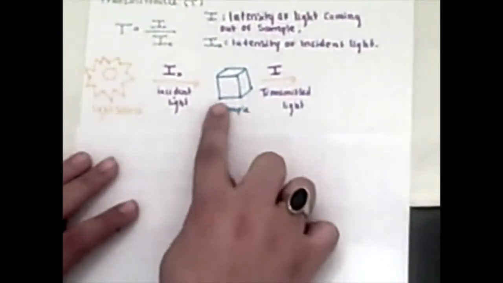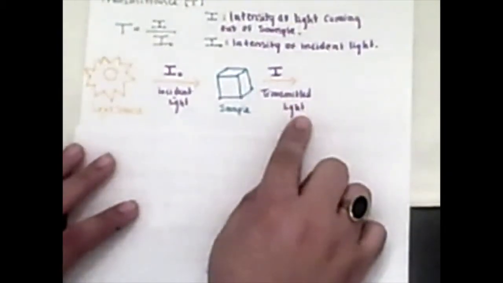This is a sample, and then the transmitted light is the intensity. Transmittance is the intensity of the light coming out over the intensity of the incident light. If no light is transmitted, meaning we see black coming out, then T is equal to 0.